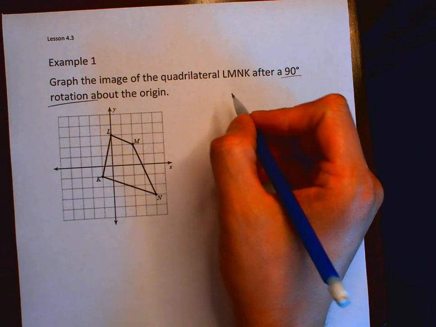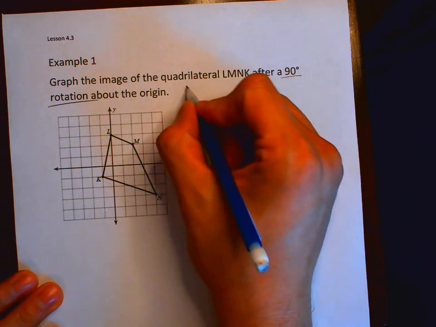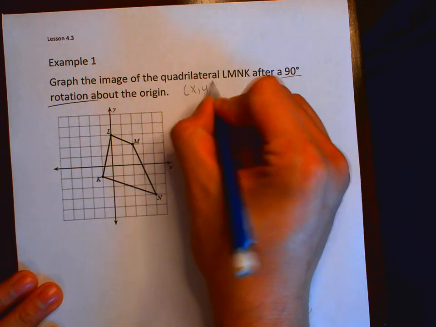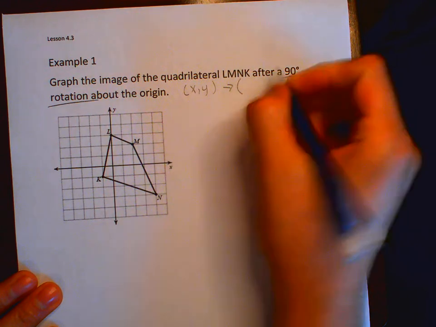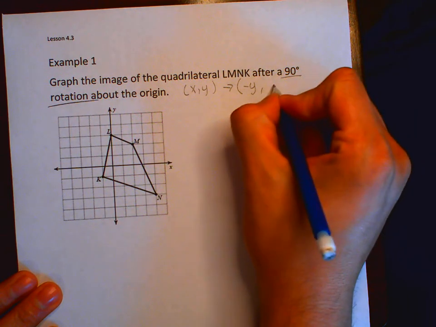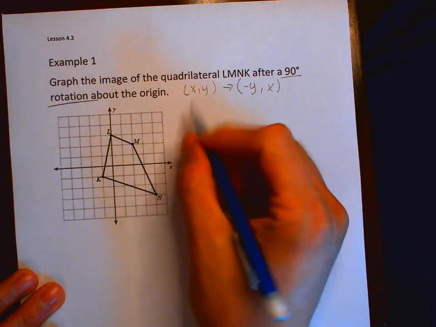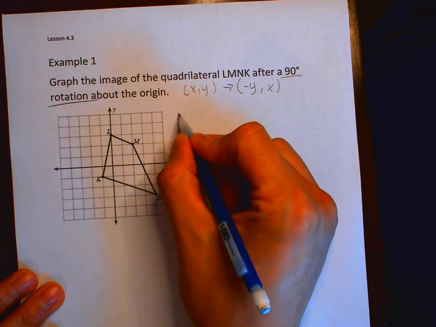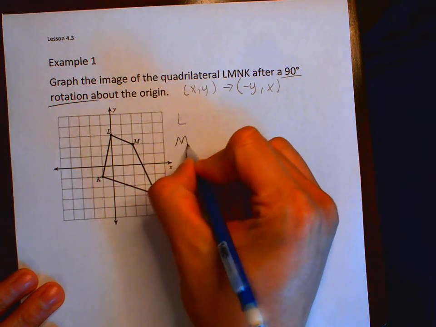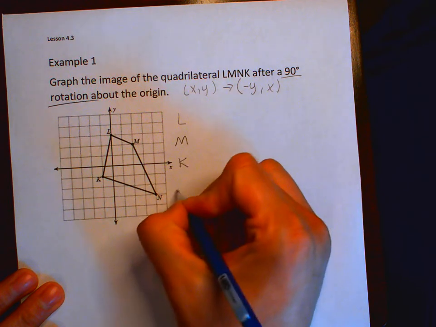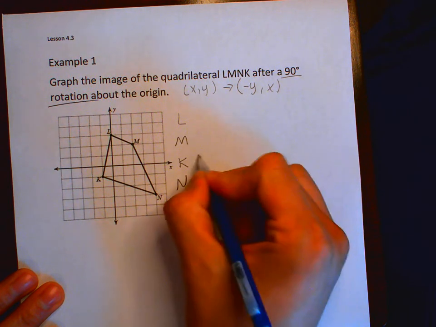According to the rules that we just discovered, the rule for that is -y and x. That's the rule. Okay, we figured that out in the exploration. Now, what we need to do is write down the coordinates of L, M, K, and N and apply that rule.